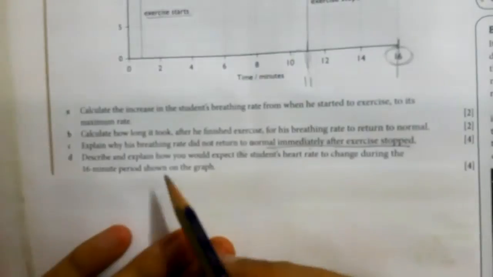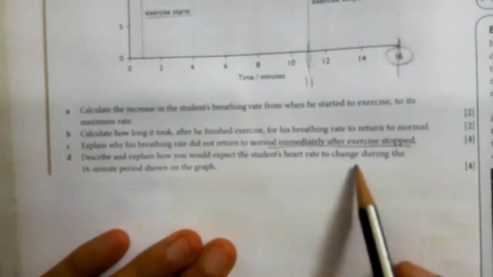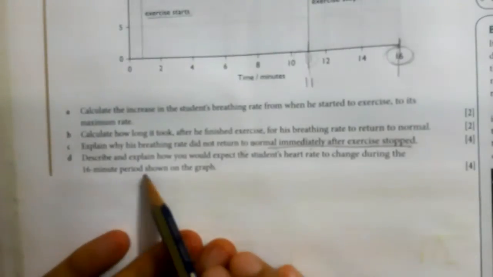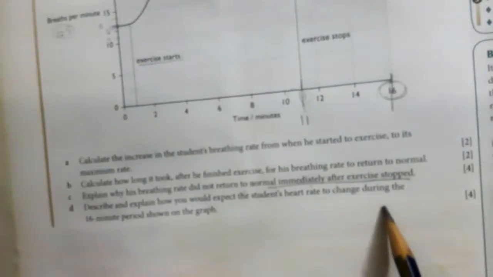So part D, describe and explain how you would expect the student's heart rate to change during the 16-minute period shown on the graph. So this is showing breaths per minute. They're asking, if this was heart rate, then what would have been the shape of the graph? If this was heart rate instead of the breathing rate, then what would have been the shape of the graph? What do you think would be the shape of the graph if we had heart rate here?